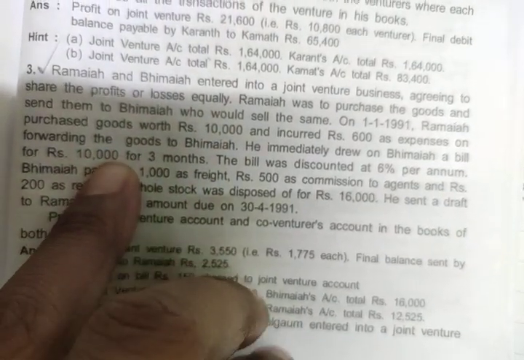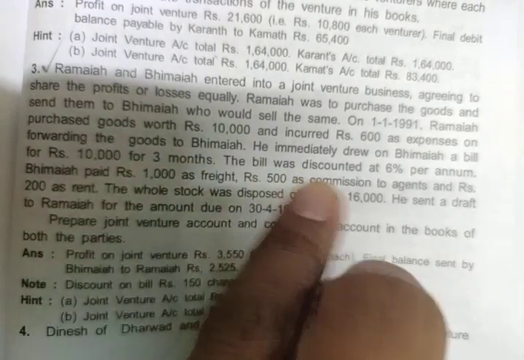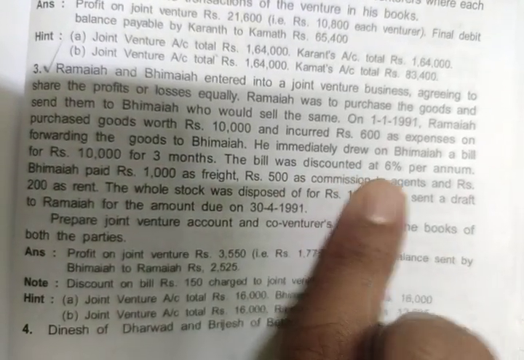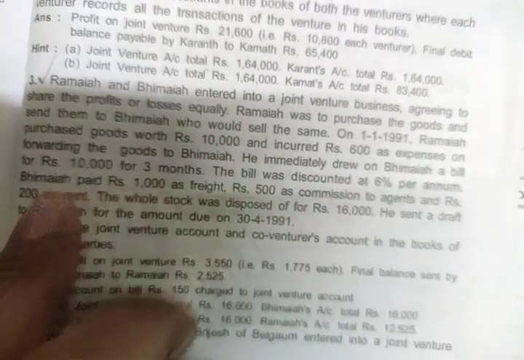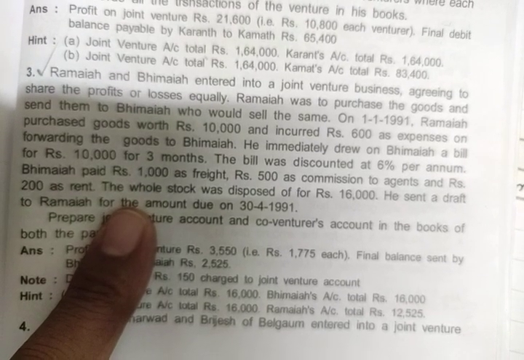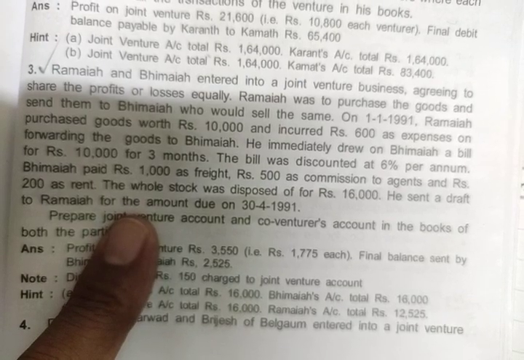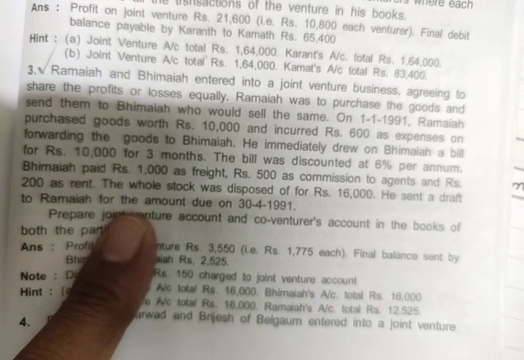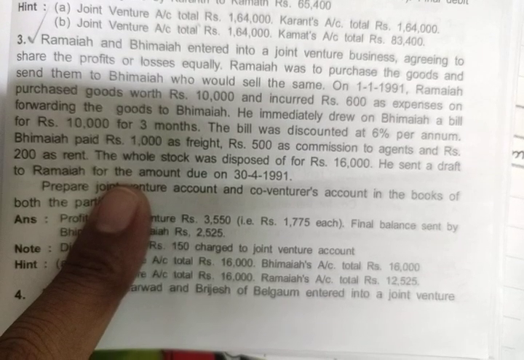The bill was rupees 10,000 for 3 months, but it got discounted at 6% per annum. Bhimaya paid rupees 1,000 as freight, rupees 500 as commission to agent, and rupees 200 as rent. The whole stock was disposed of for rupees 16,000.